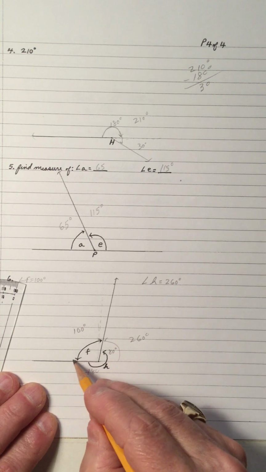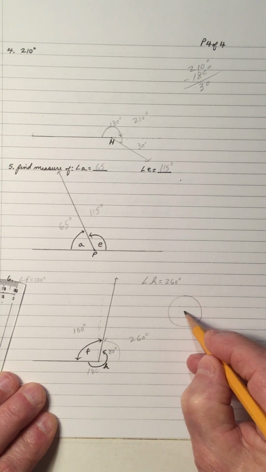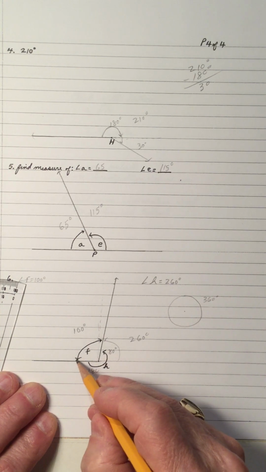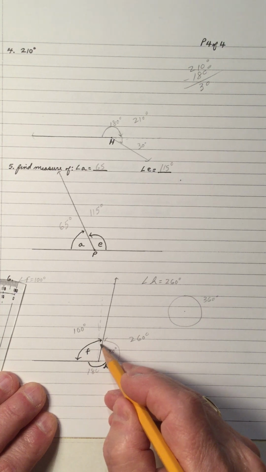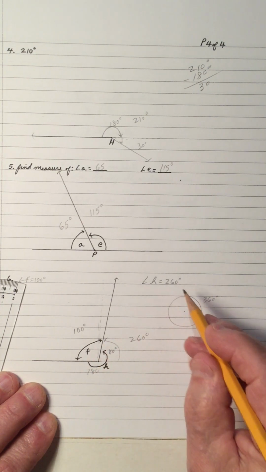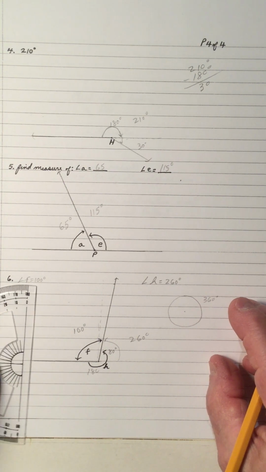Another way to do it: if this is right around a circle like that, when you go one complete revolution in a circle, you go 360 degrees. So if this is 100 here, then the rest of it must be 360 minus 100, which is 260. Another way to figure it out. But if we want to measure it, let's measure it.